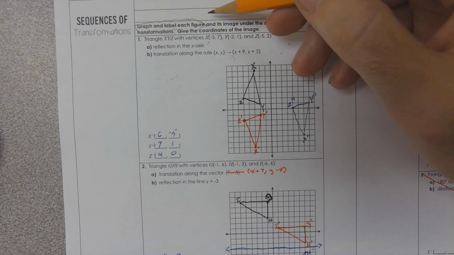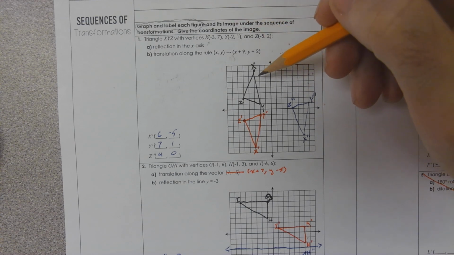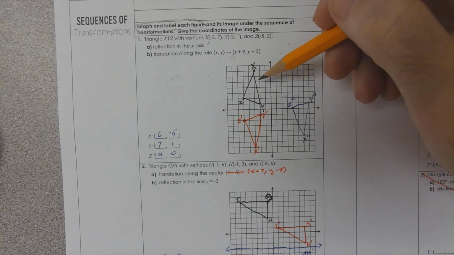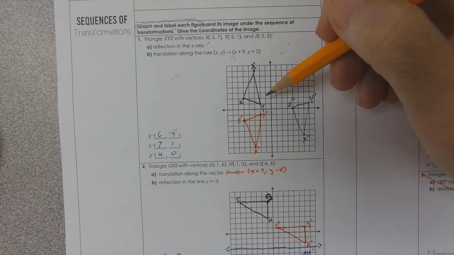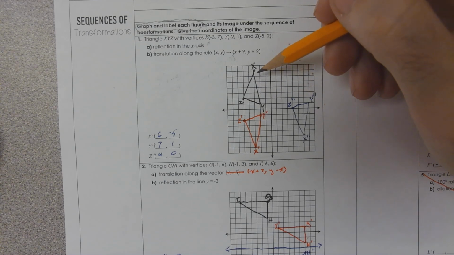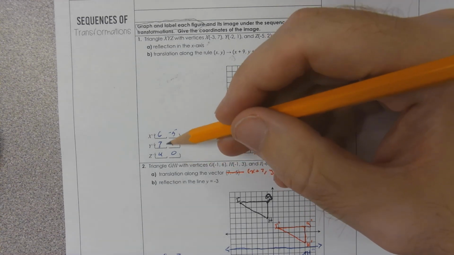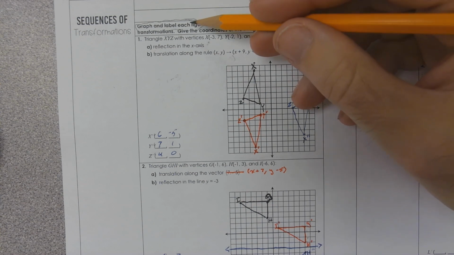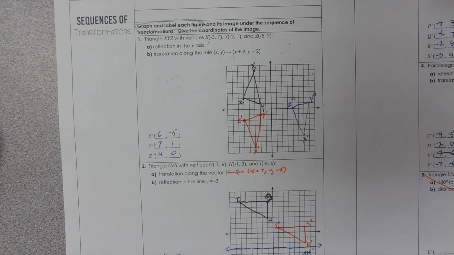Excuse me, graph and label each figure. So we have to actually graph the figure to start with, and we have to label the points. A lot of you are still just graphing the points and not connecting them or labeling them. Some of you are just giving the answers and not graphing the points. You have to follow the directions. Okay, next.